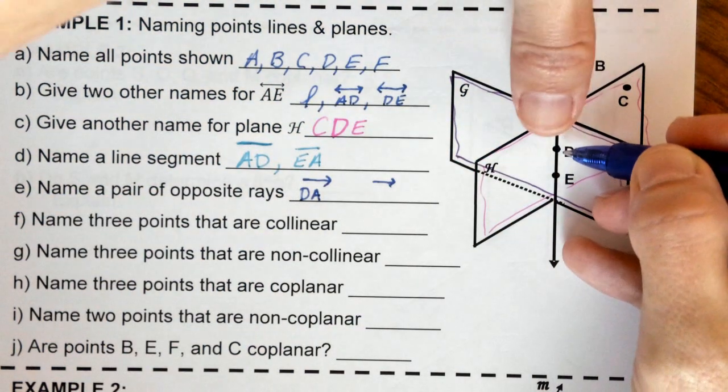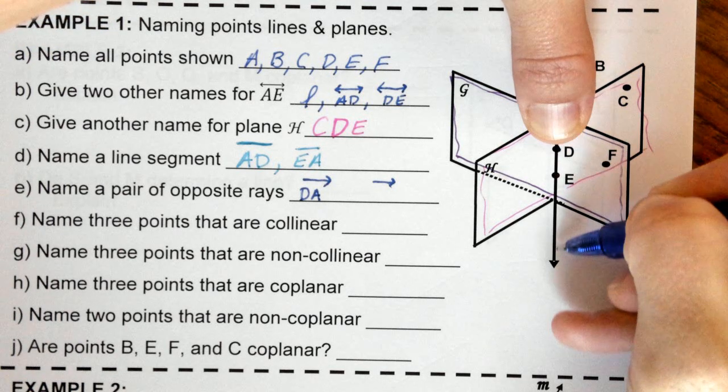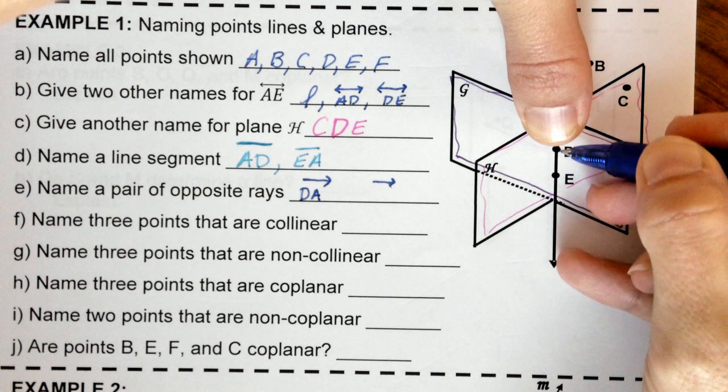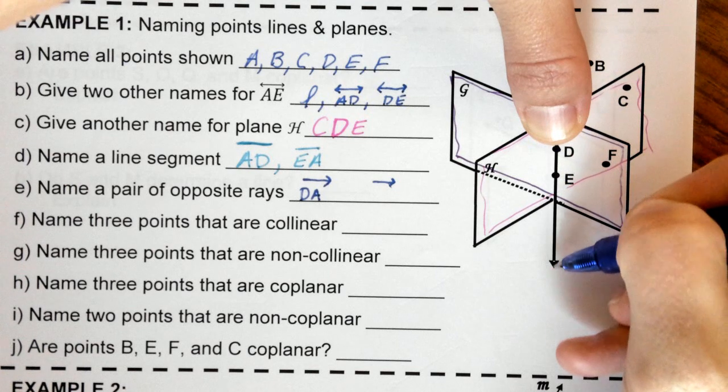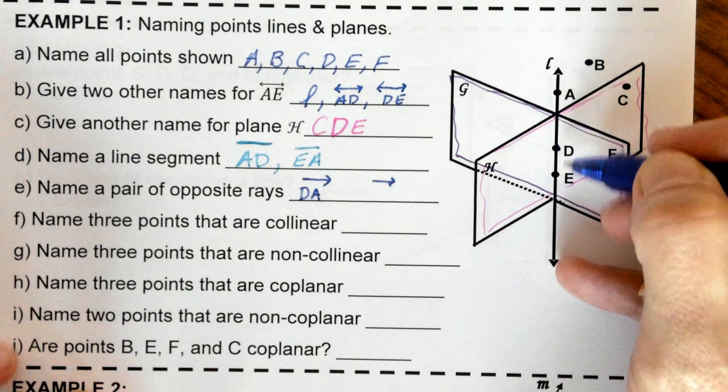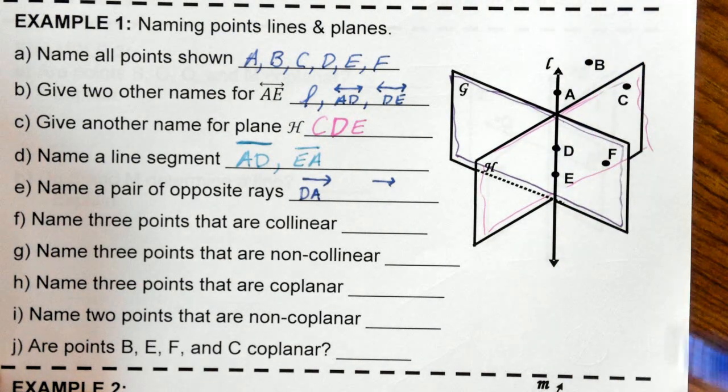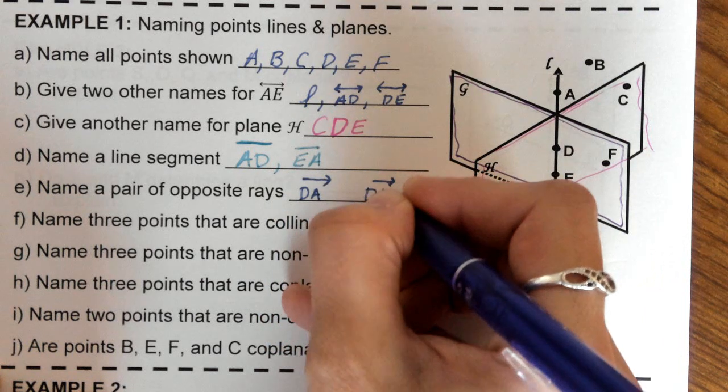And then the other side, we have ray DE. You cannot mix those letters up. It starts at point D and goes through E. These two are opposite. They go in completely opposite directions, creating that line. So then we have ray DE.